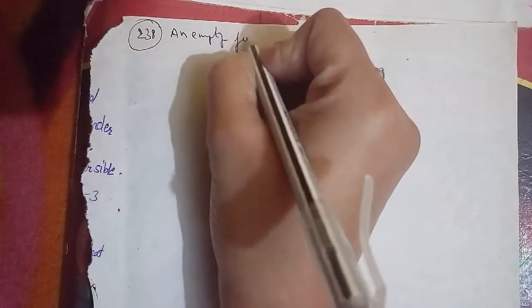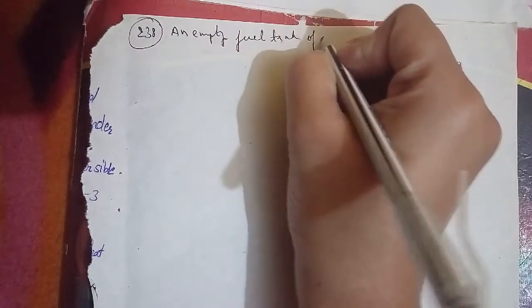Again, when the tank was half empty, it was filled with A-type petrol.